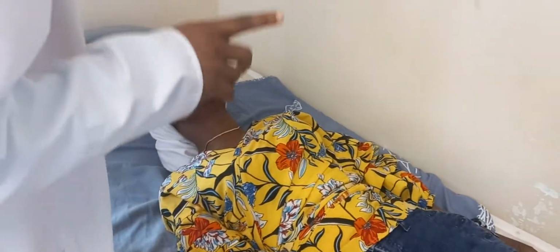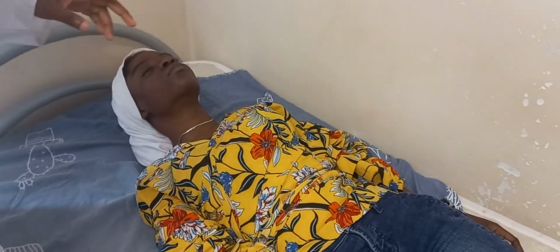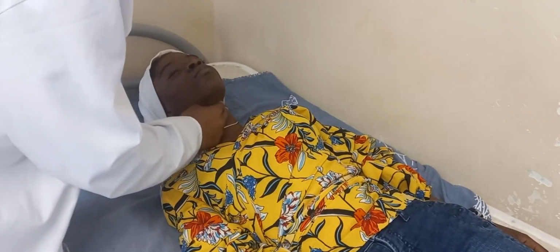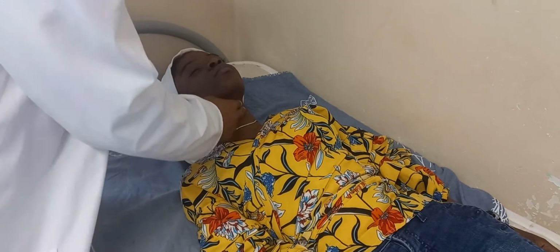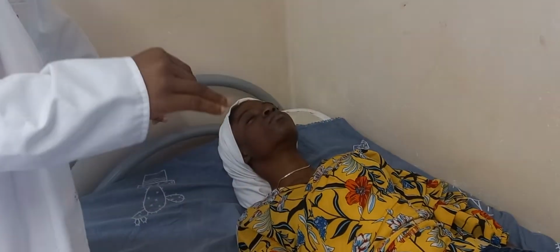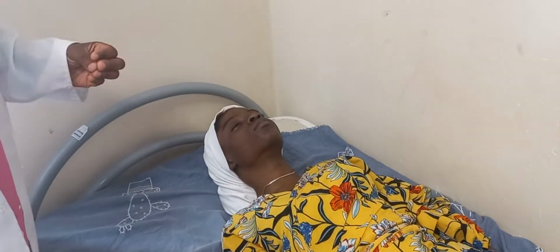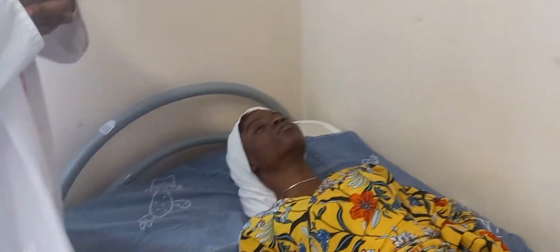Now I want to check her vitals. I'm going to listen to her breathing via her nose. Her breathing is very shallow, so that's the first observation. I want to check her pulse rate now. Her pulse is irregular, and her breathing is shallow and irregular, and this indicates that something is wrong. This could be a heart attack. Shortness of breath could be a sign of a heart attack as well.